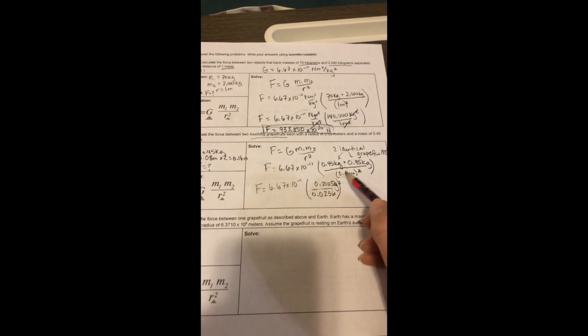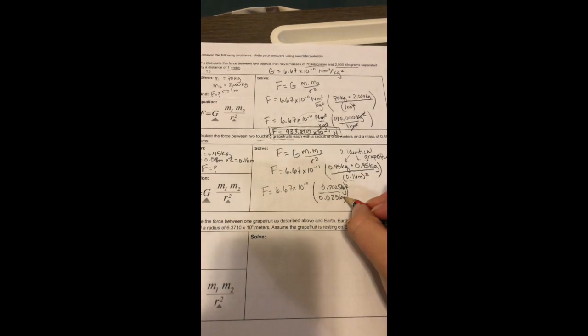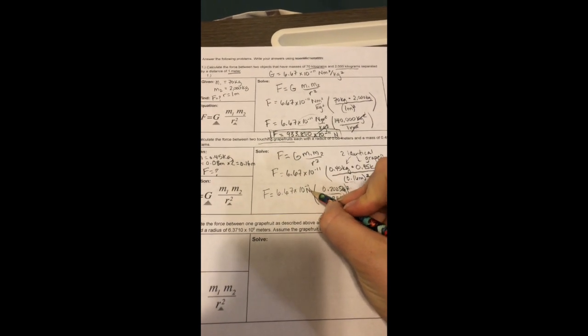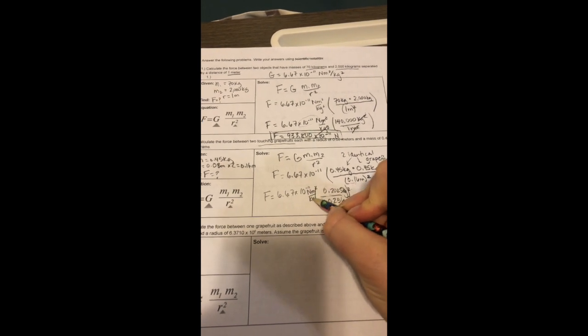Okay, here we are again. So 0.45 and 0.45 will give you 0.2025. That's kilograms squared. 0.16 squared, that's 0.16 times 0.16, is 0.0256, and that's meters squared. I forgot to write my units over here, but they will help me keep track that the meters squared cancel and the kilogram squared cancel.